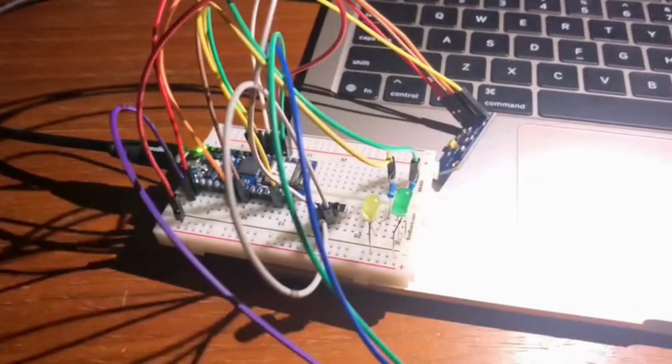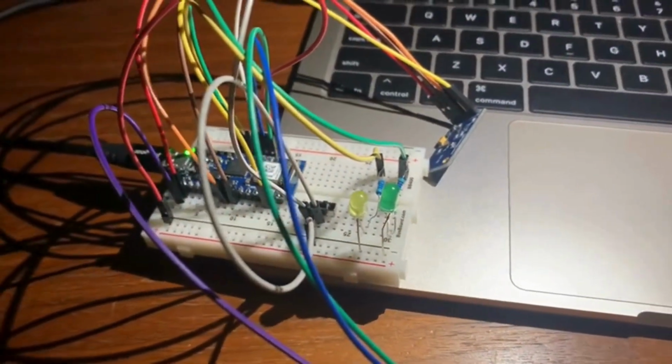So one more thing I will do is turn off the switch. Yeah, as you can see, they just turn off. Even if I bring the light, they will not turn on because the switch is off.